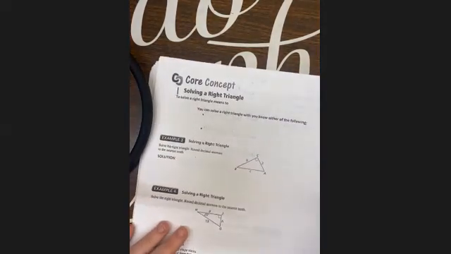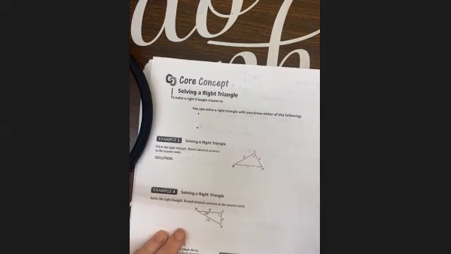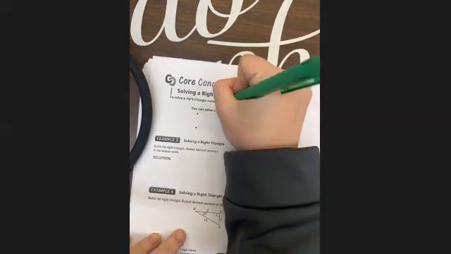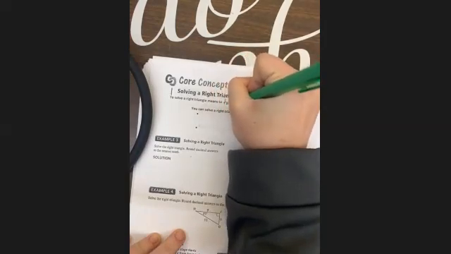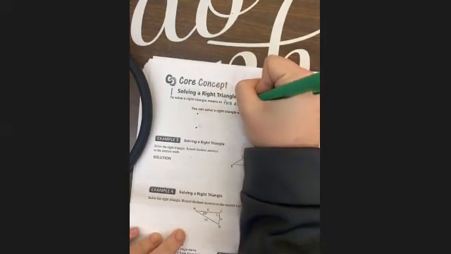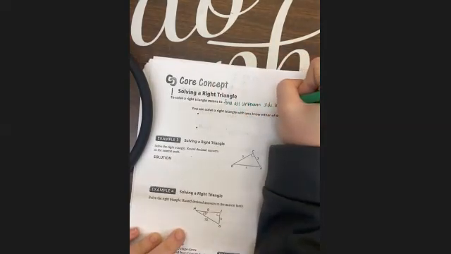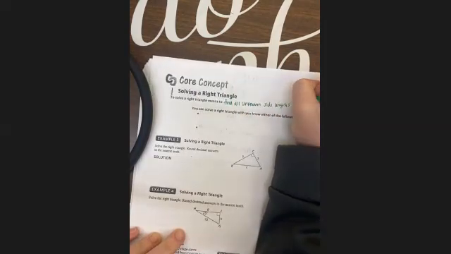Okay, so we have solving a right triangle. It says to solve a right triangle means to, and you're going to fill in, find all unknown side lengths and angle measures.